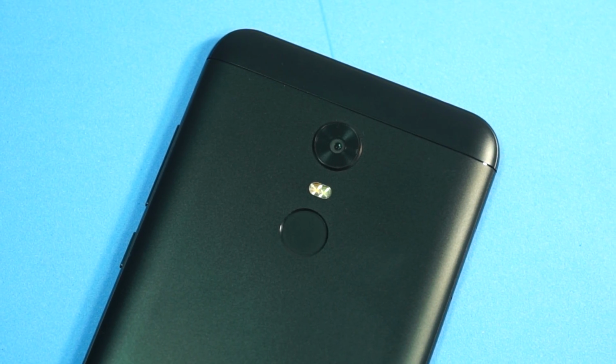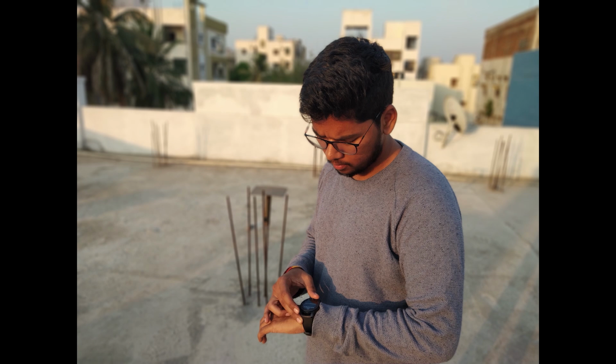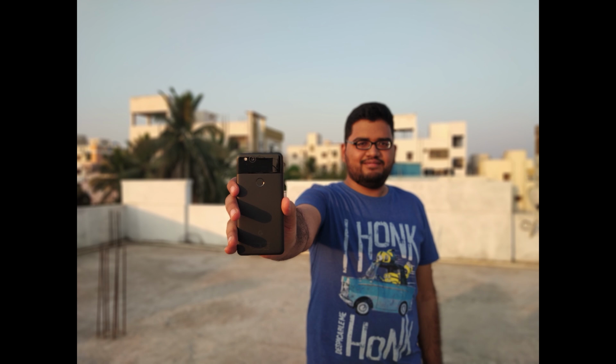Note 5 Pro uses the dual camera setup on the rear to offer us a portrait mode. Note 5 has only one camera on the back, so it does not offer this feature. On Redmi Note 5, edge detection is not perfect, but good for the price. Probably the best in the price segment. Some edges are soft and some are inaccurate, but that's manageable.